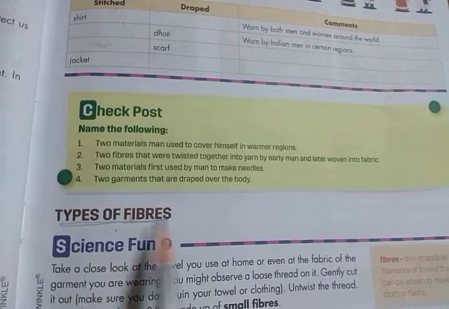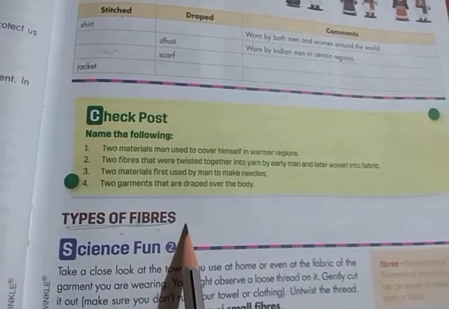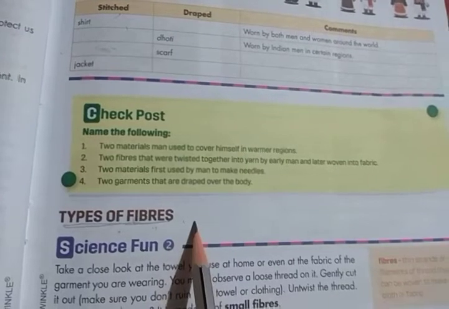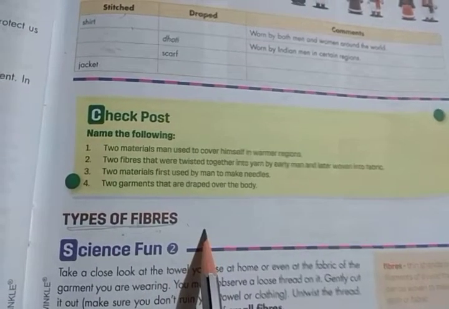There are two types of fibers. First one is natural fibers and second one is synthetic, that means man-made.